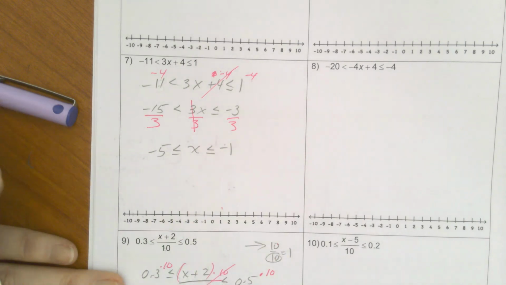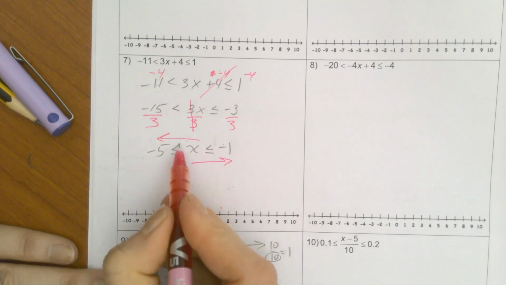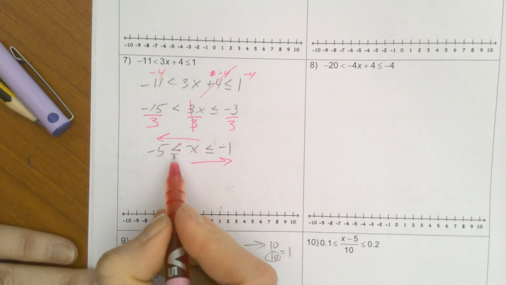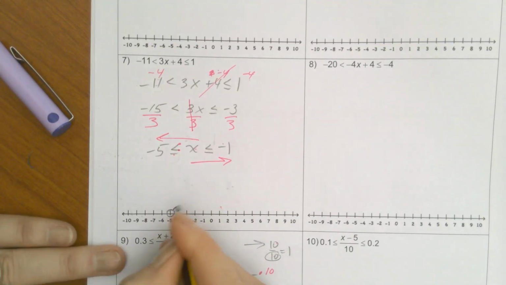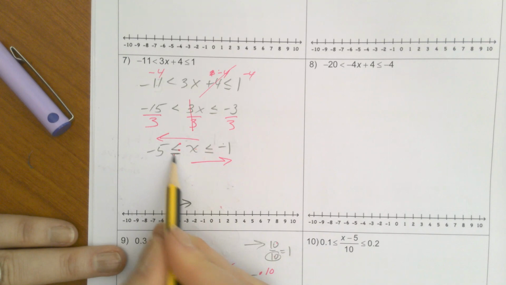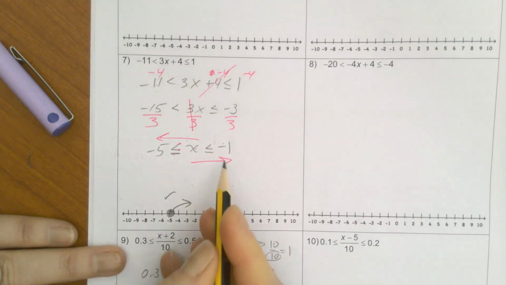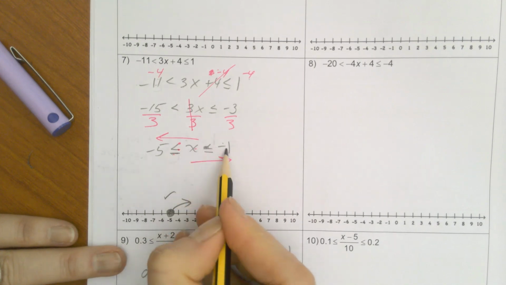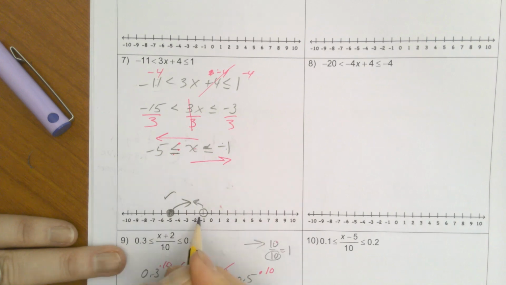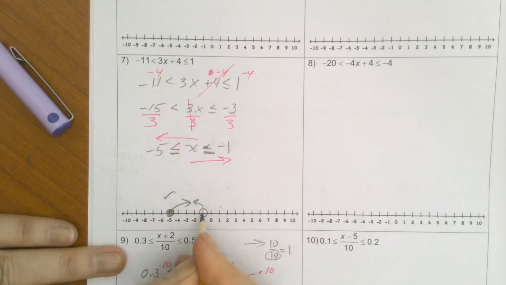Okay, let's read it. Always the letter to the number, letter to the number. X has to be bigger than or equal to -5. Bigger. Or equal to. Equal to means yes, we can have the -5, so make it closed, color it in. -1. X has to be smaller than -1. But it can be equal to -1. So X has to be smaller than or equal to -1, so close it. So it's this.